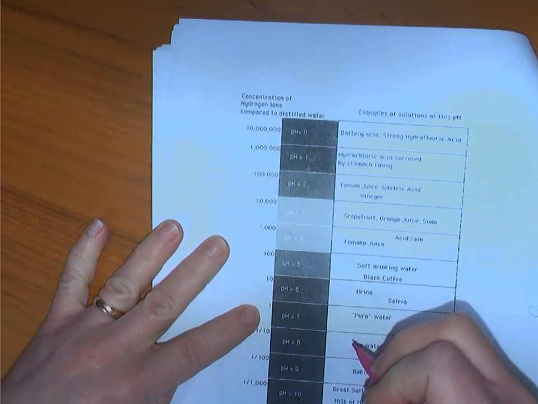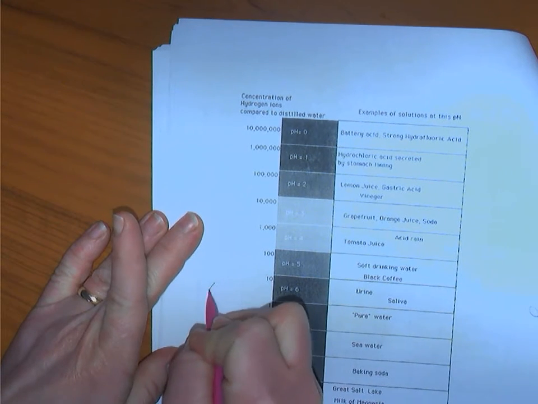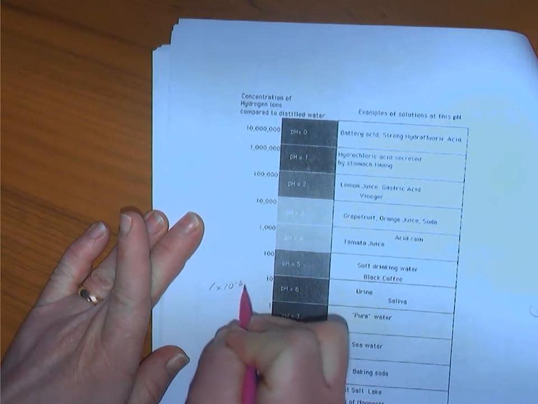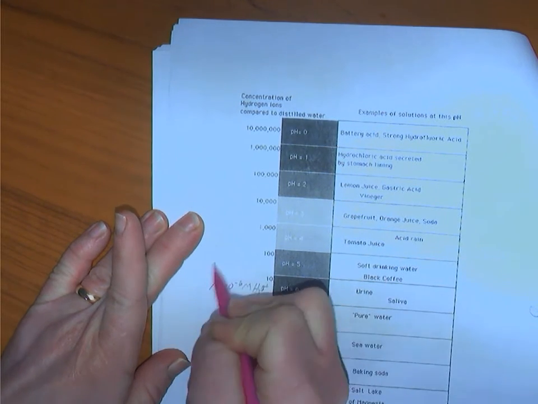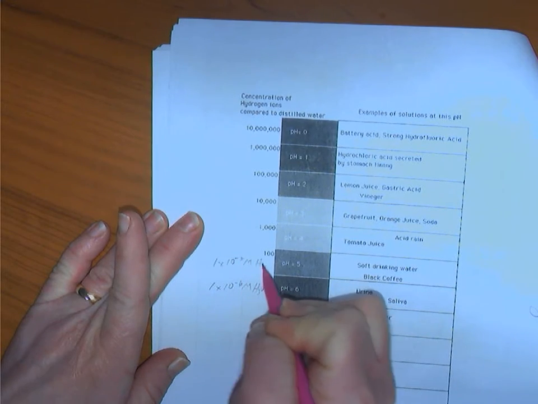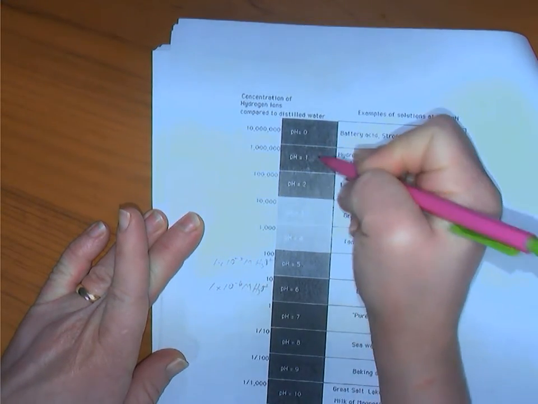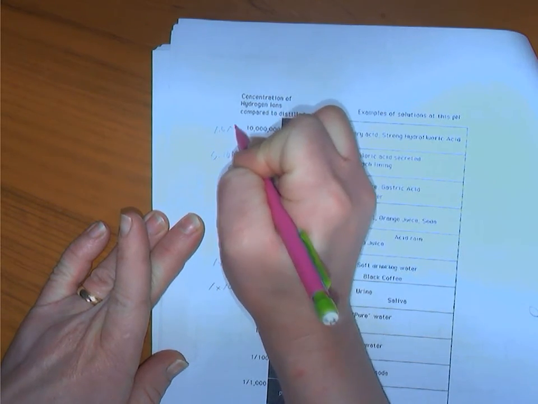So something with a pH of 6 would have 1 times 10 to the minus 6 molar hydronium. pH of 5, 1 times 10 to the minus 5th molar of hydronium. We eventually get to 0.1 molar, and then 1 molar, and so on.